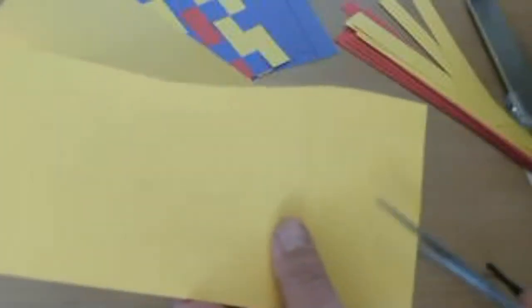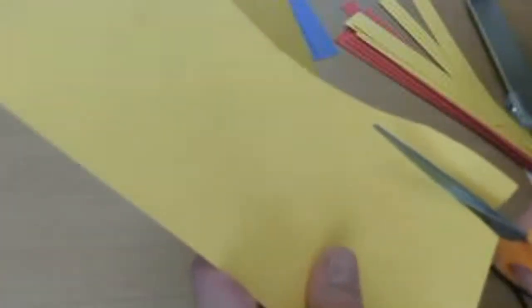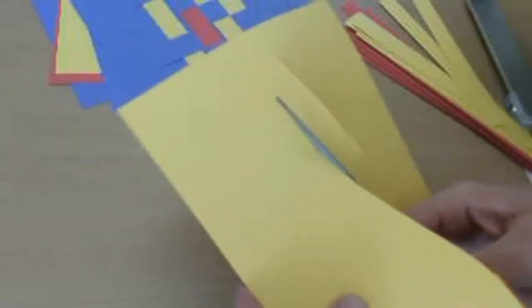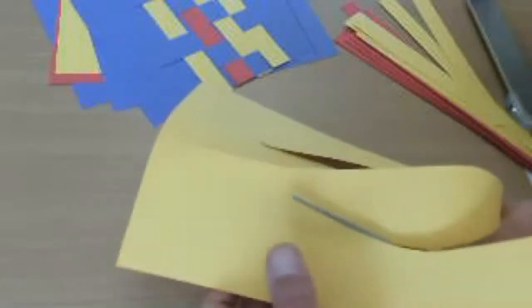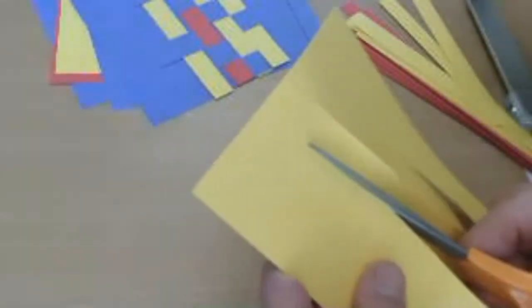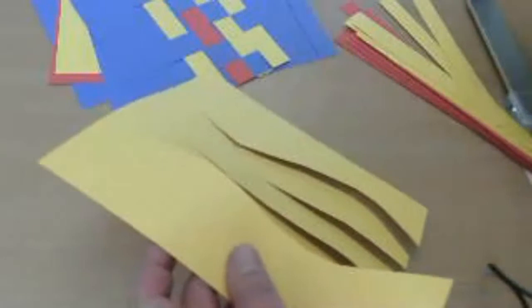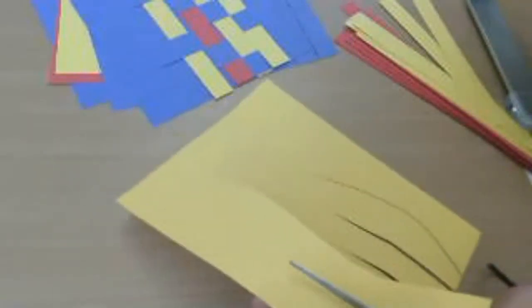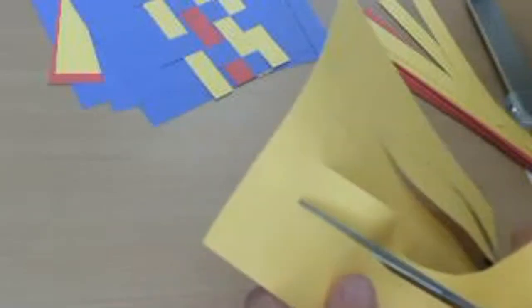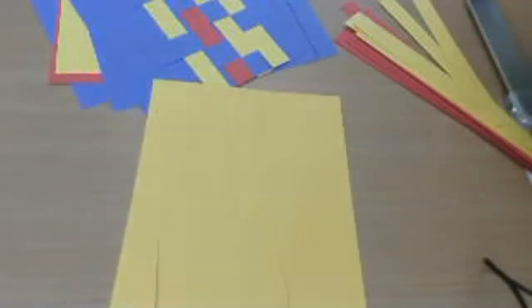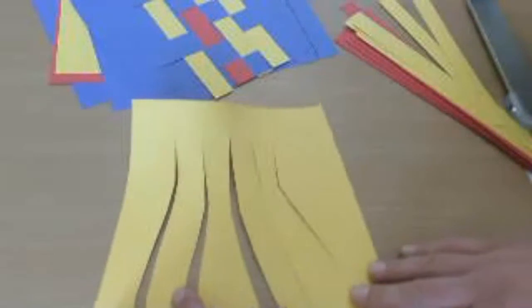I'm just going to make some random non-parallel cuts here, making the warp. There we go.